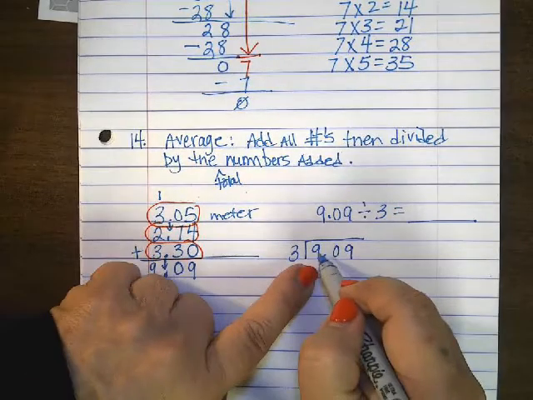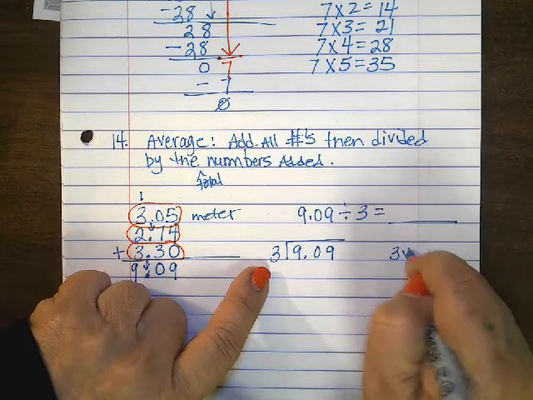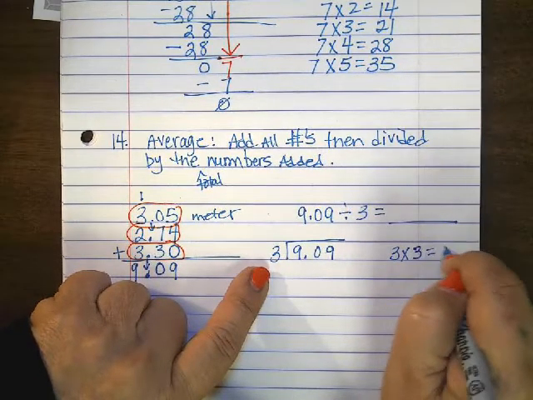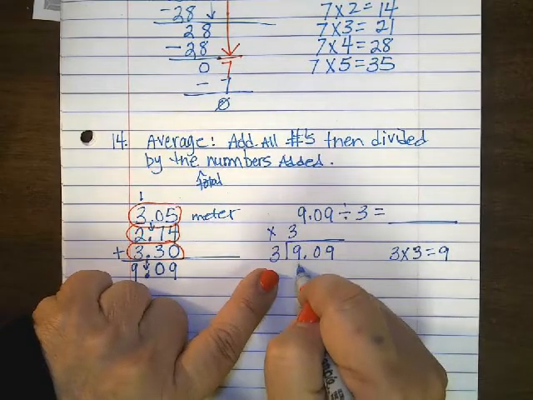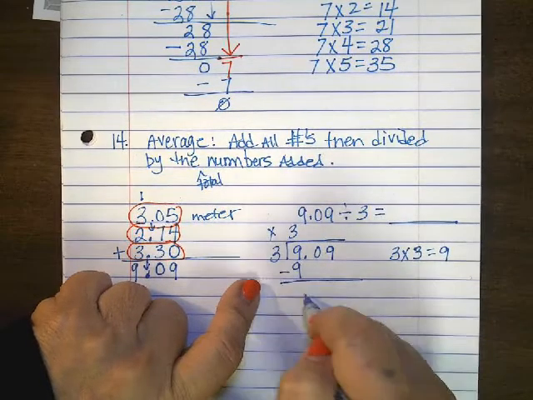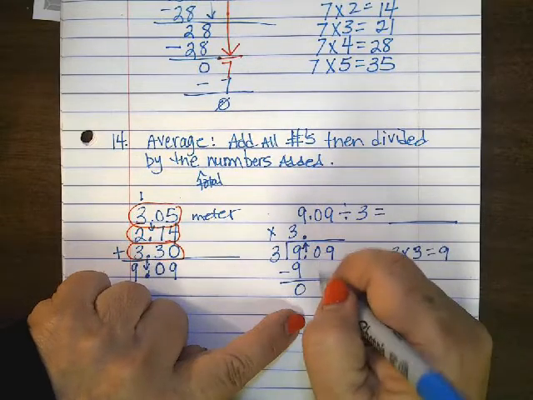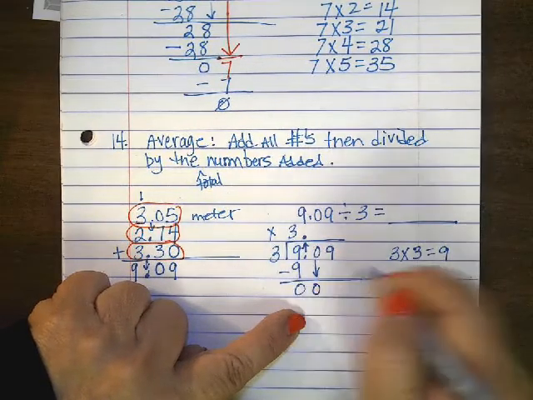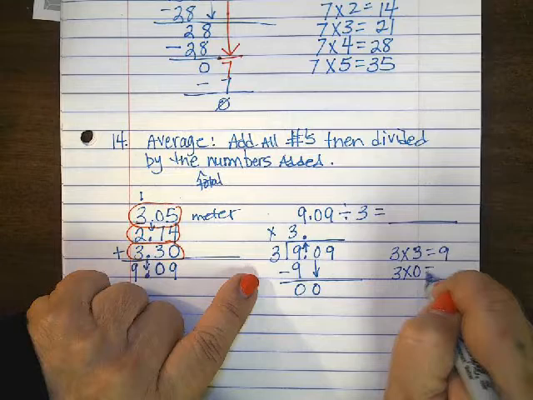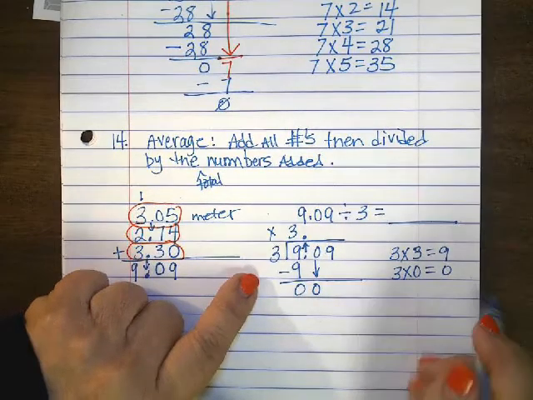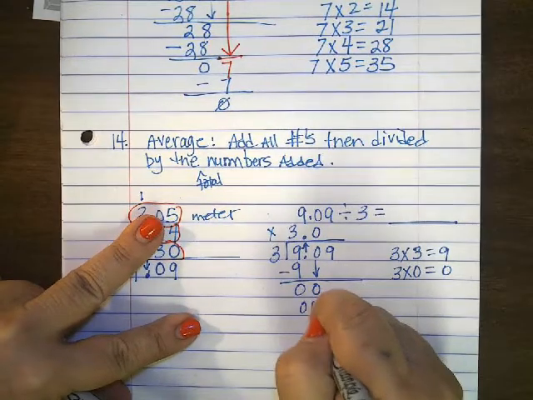Okay, if I have 9, can I separate those into 3 groups of 3 equals 9? So yes, I can. So 3 times 3 equals 9. I have my arrow that goes up here, and I'm going to bring down my 0. Well, look at this. How many would have to go in each? Well, it would be 0 because 3 times nothing equals 0. So I'm going to put a 0 here. It's only 1 zero.